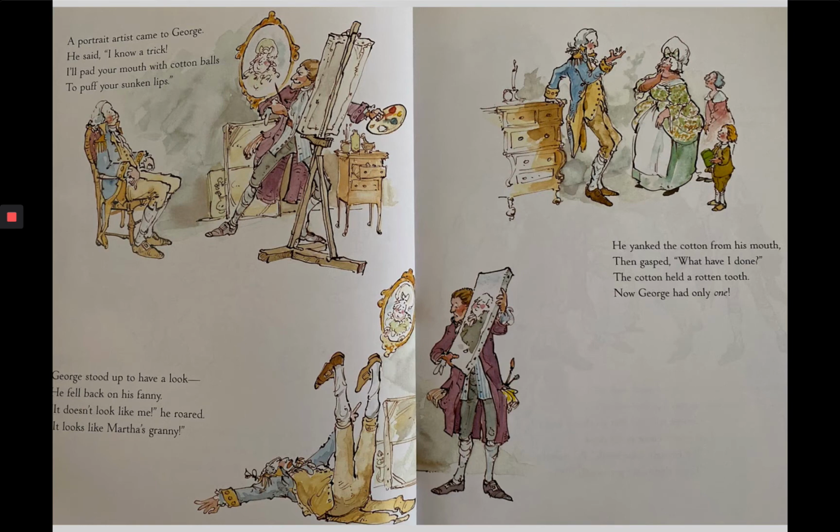A portrait artist came to George. He said, "I know a trick. I'll pad your mouth with cotton balls to puff your sunken lips." George stood up to have a look. He fell back on his fanny. "It doesn't look like me," he roared. "It looks like Martha's granny."